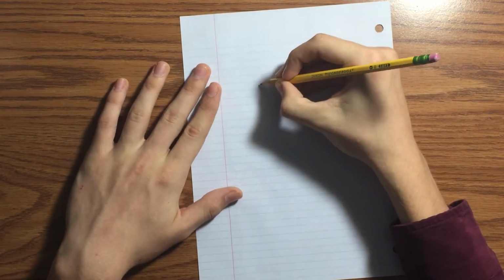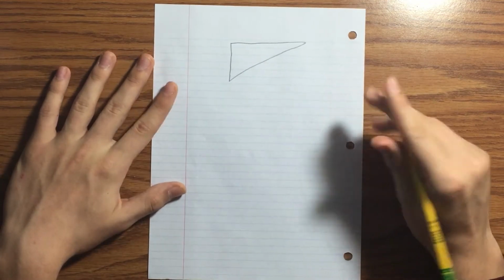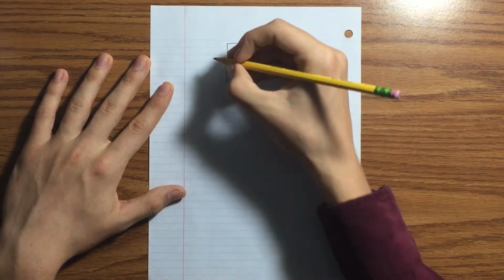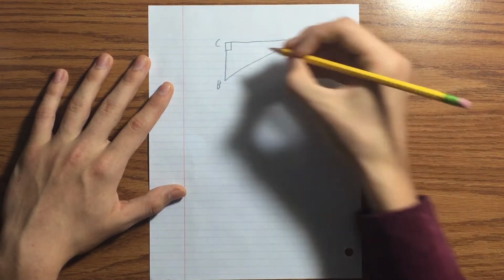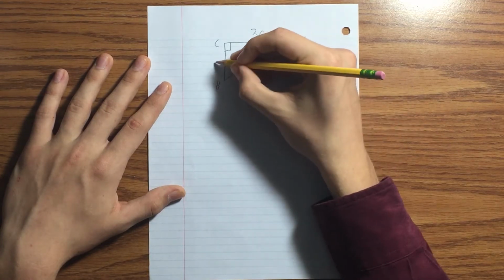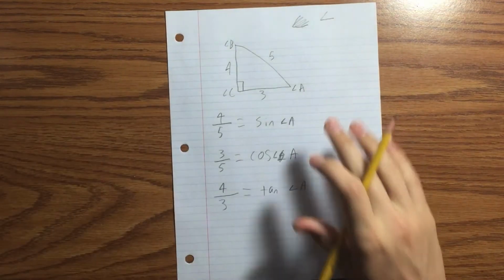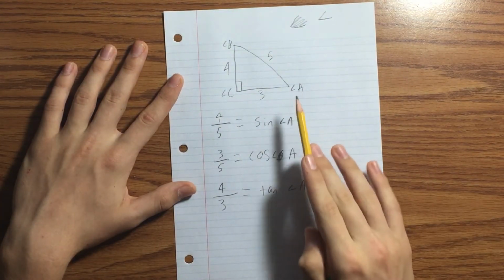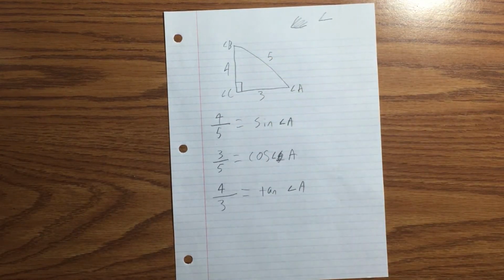Problem A asks you to find the values of the sine, cosine, and tangent of angle A. So let's draw this triangle here. Angle A is here, angle B is here, and angle C is here. The lengths are 36, 39, and 15. Okay, let's start with the sine. Going back to our first example, the sine of angle A is the opposite over the hypotenuse.